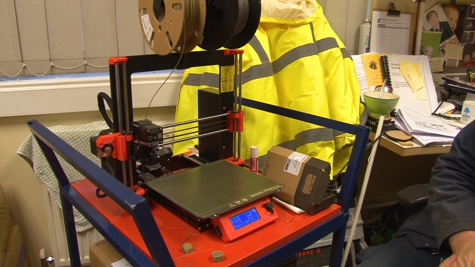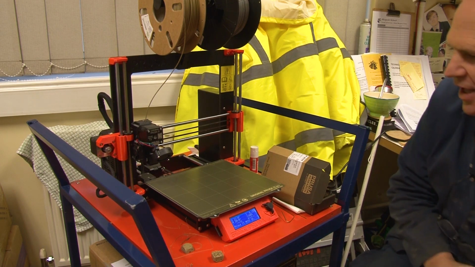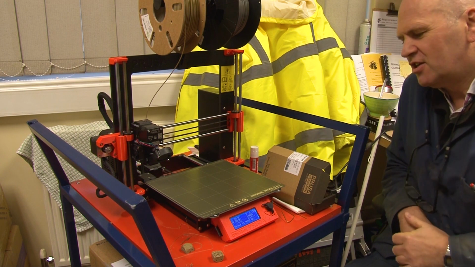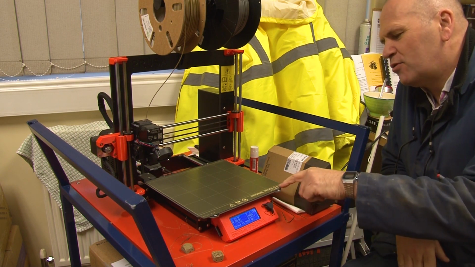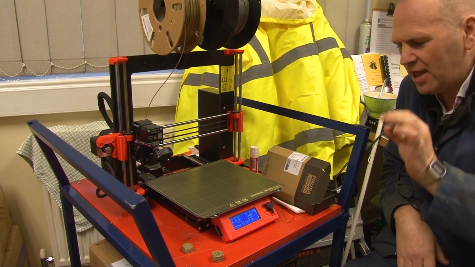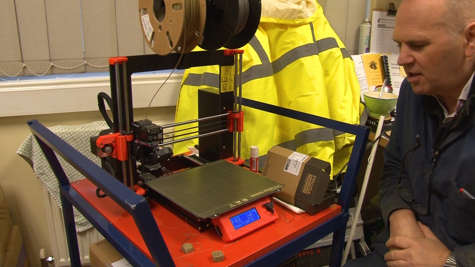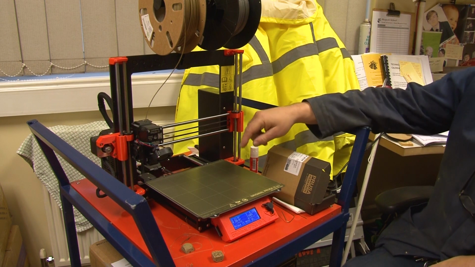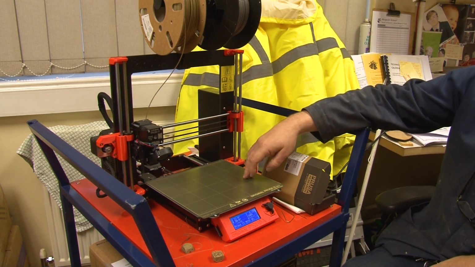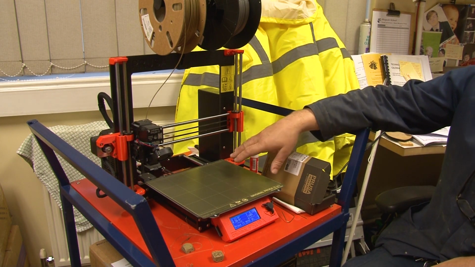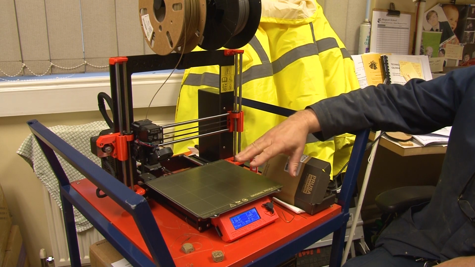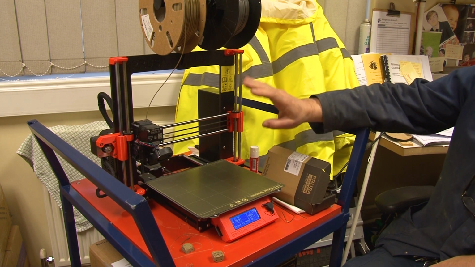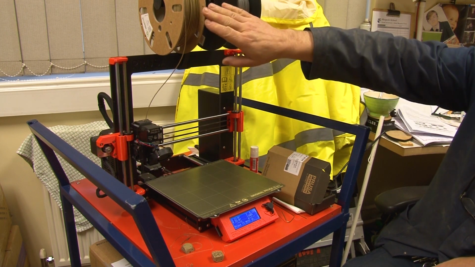Ladies and gentlemen, here we are at the machine. So this is our Prusa Mark III S, I believe, by Josef Prusa. This is a very popular model, really good. So what I'm going to do quickly before we actually get into the print, I'm going to tell you a little bit about your PLA again.